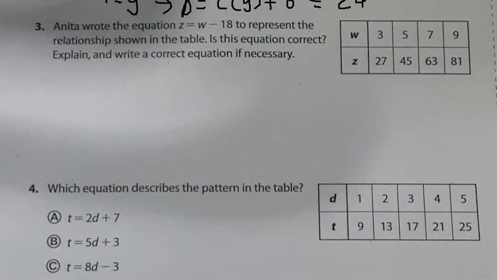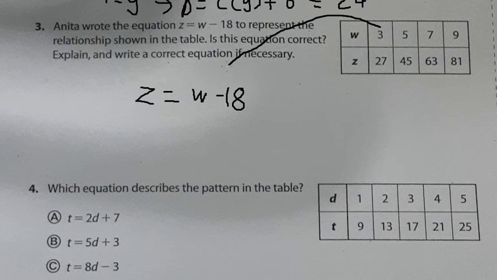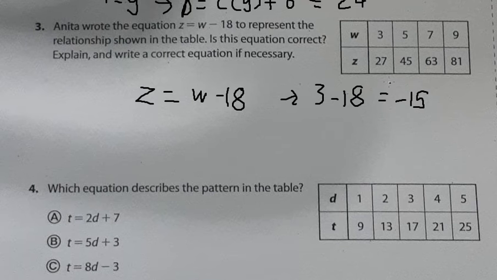Question number 3. Anita wrote the equation Z equal to W minus 18. We have this equation in here. And this is about the table. So when we put number 3 go in here, we will have about 3 minus 18. And this is equal to negative 15. But on the table, this is about 27. That means this one is wrong.